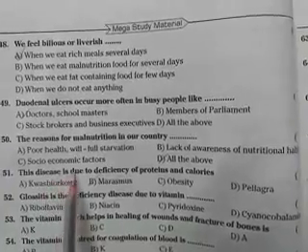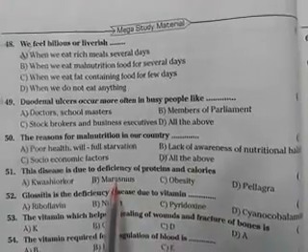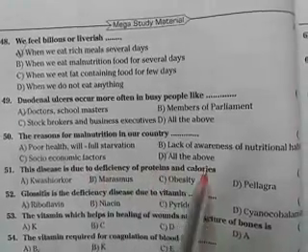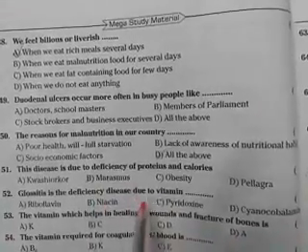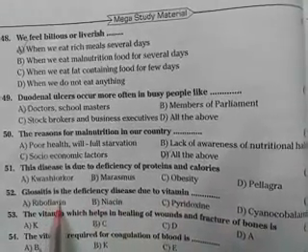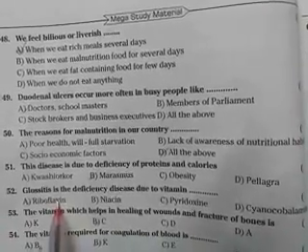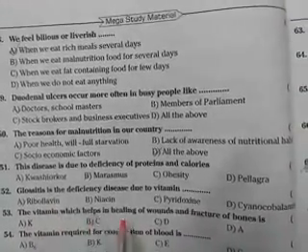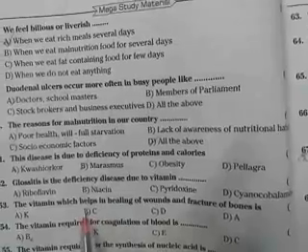51. This disease is due to deficiency of proteins and calories. Which disease? Marasmus. Marasmus is caused by the deficiency of both proteins and calories. 52. Glossitis is the deficiency disease due to which vitamin? Glossitis is caused by riboflavin deficiency. Riboflavin means B2 vitamin. 53. The vitamin which helps in healing of wounds and fracture of bone is vitamin C.